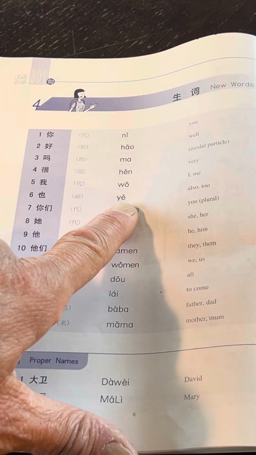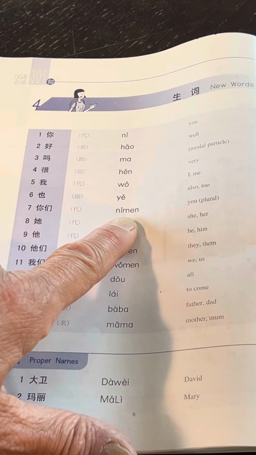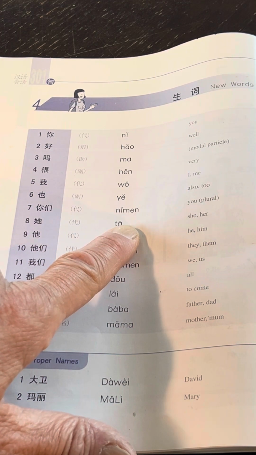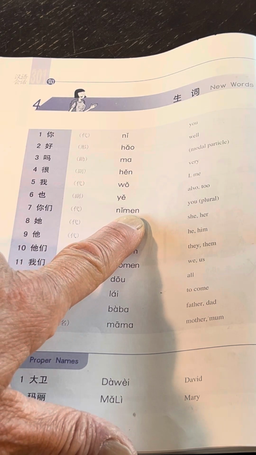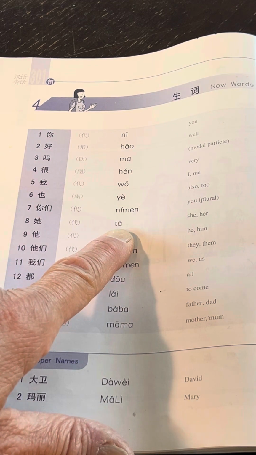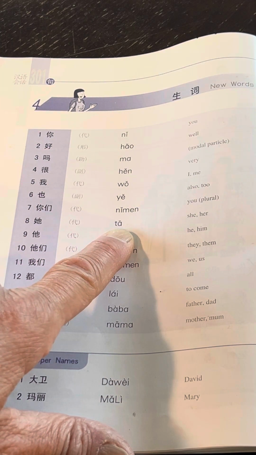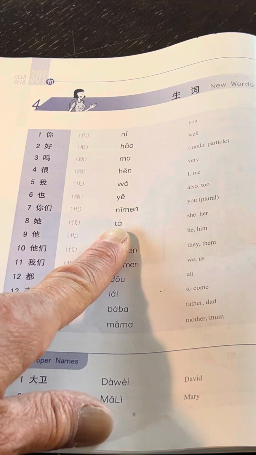我, I or me. 很, by the way, is very. 你们, you plural. So 你 is you and 们 is your plural suffix. You put that on there and it makes it plural. So 你们, 他们, 我们. That's you and they and us, or we.